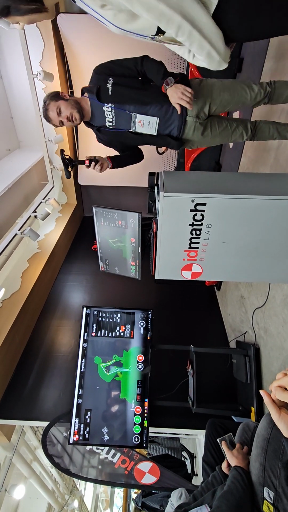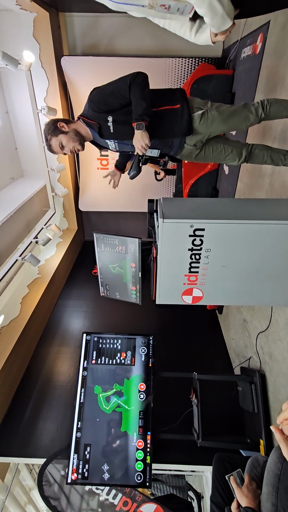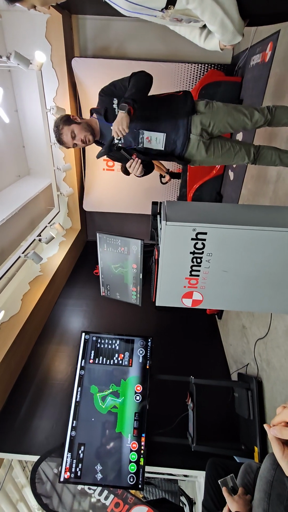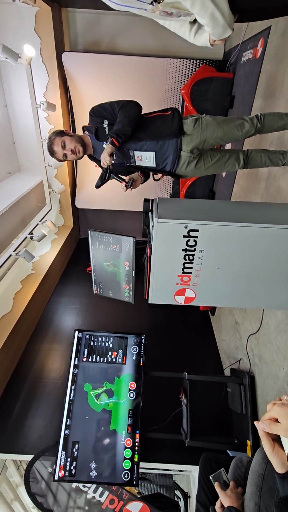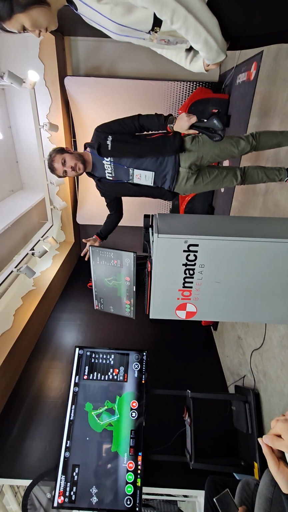What's the advantage is that during the fit, if the customer maybe doesn't feel good with that saddle, you can use and try another saddle. Usually I do this part in the manual mode because we have also a manual mode.